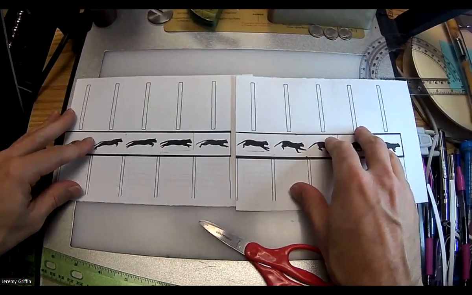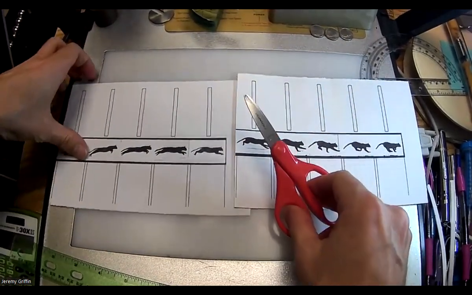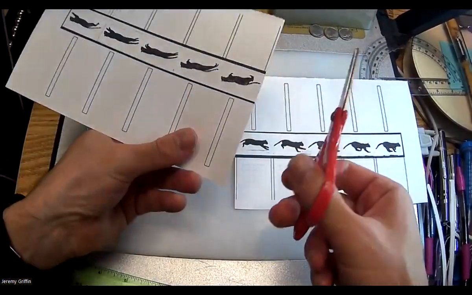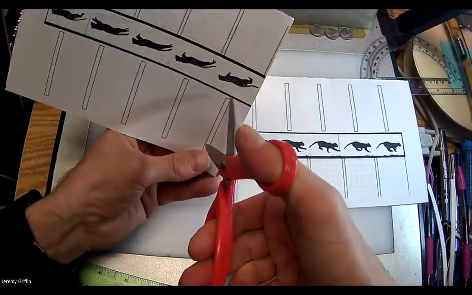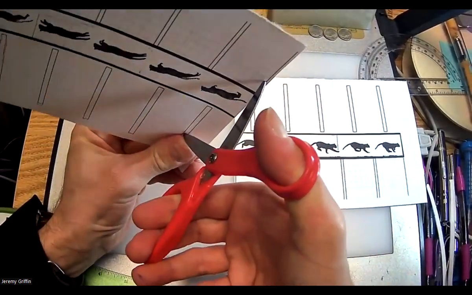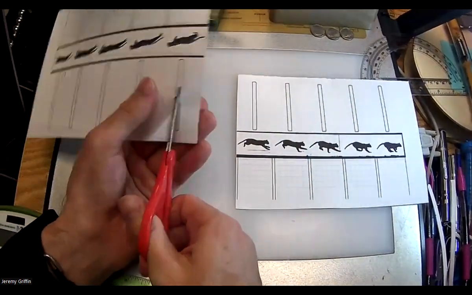Okay. Next step, I want to cut out these windows. So I always get asked every year, how do you cut out the windows? What I usually do is just carefully push the scissors through the middle of the window I'm going to cut out, and then just carefully cut around.